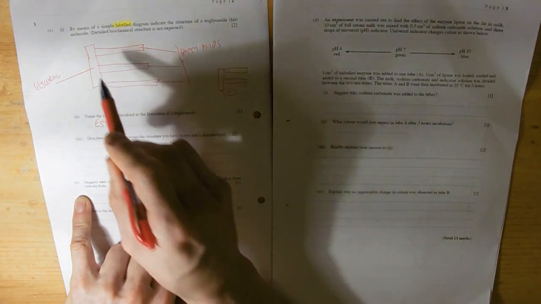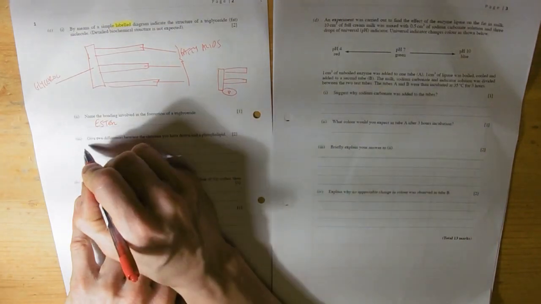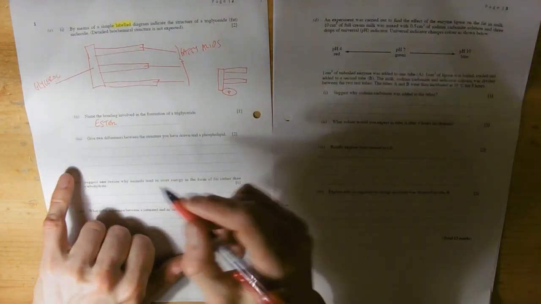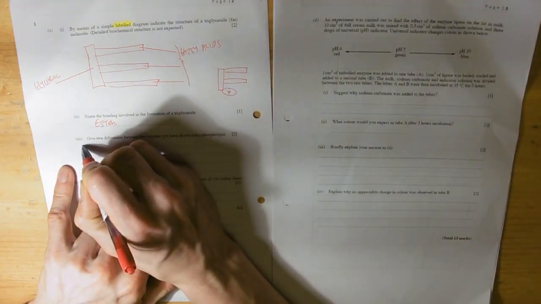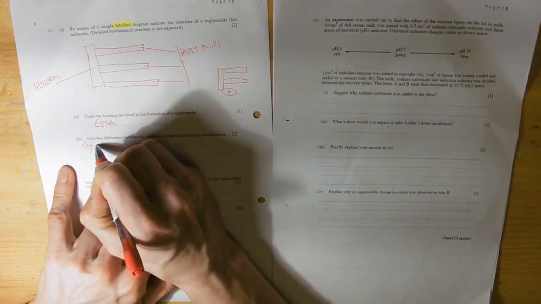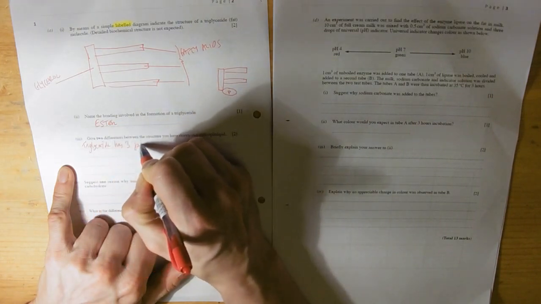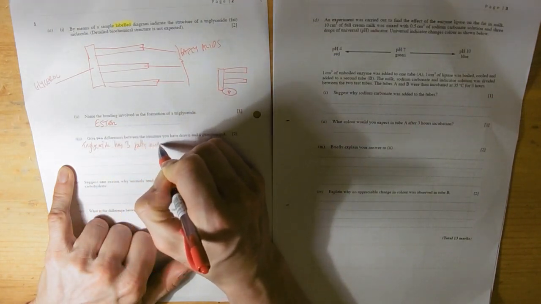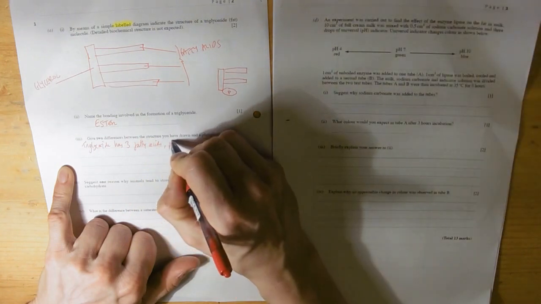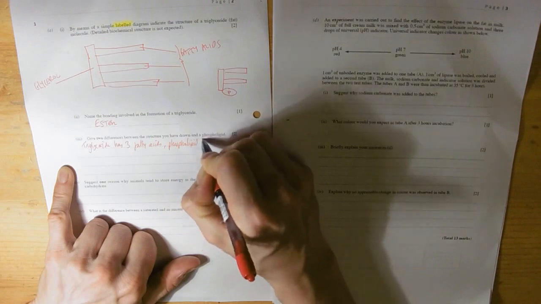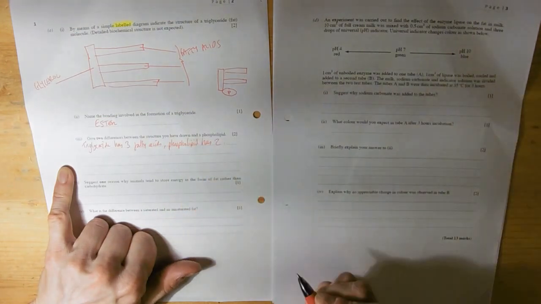So I'm going to talk about it from the structure we have drawn point of view. Triglyceride has 3 fatty acids. Phospholipid has 2 fatty acids.